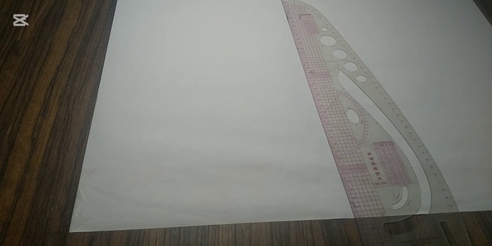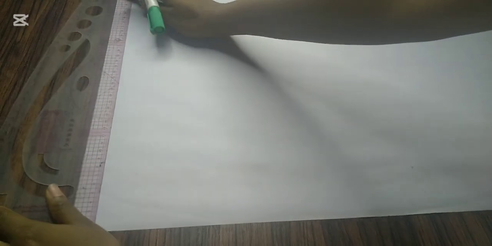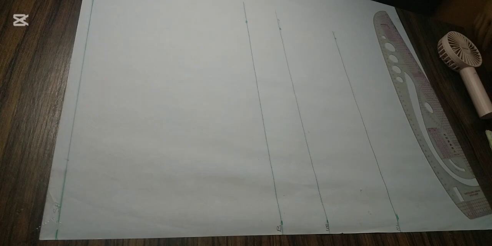First thing we're doing is to draft our pattern. So we need our shoulder line, our chest line, our bust line, our under bust line and our half length line. Here I went ahead to draw my shoulder line, my bust line, my under bust line and my half length line. If you notice, there's no allowance line here and my half length line.